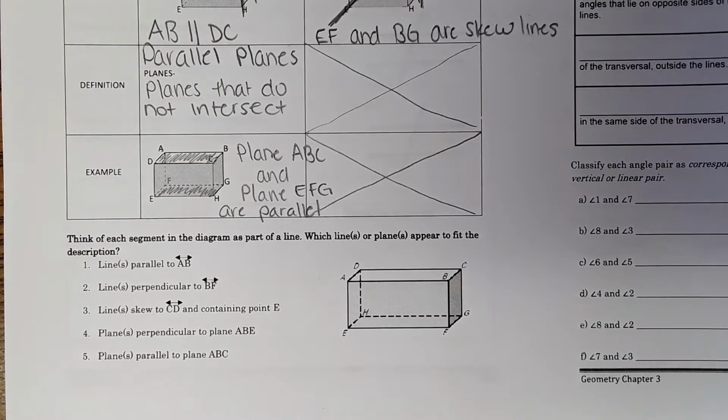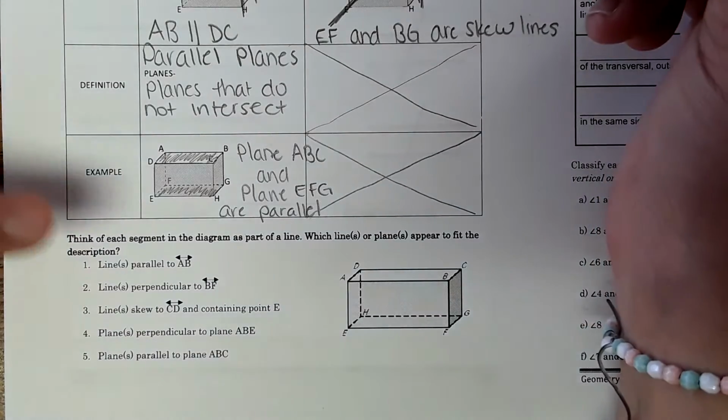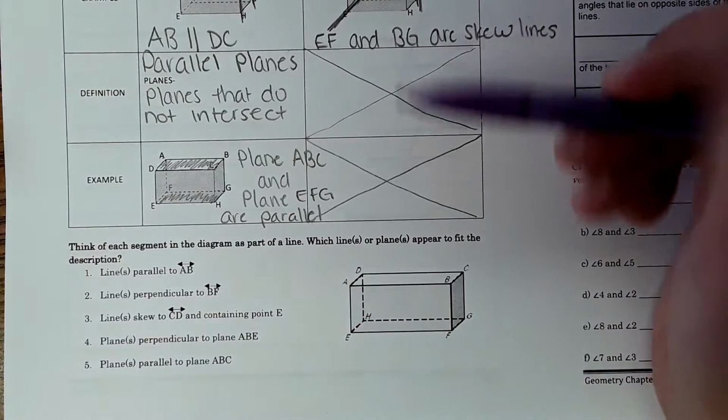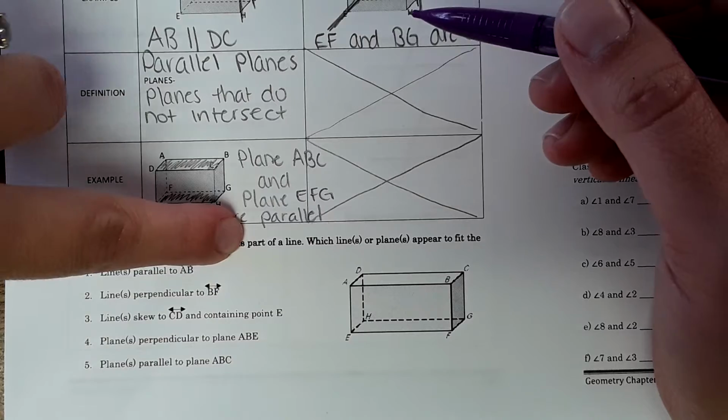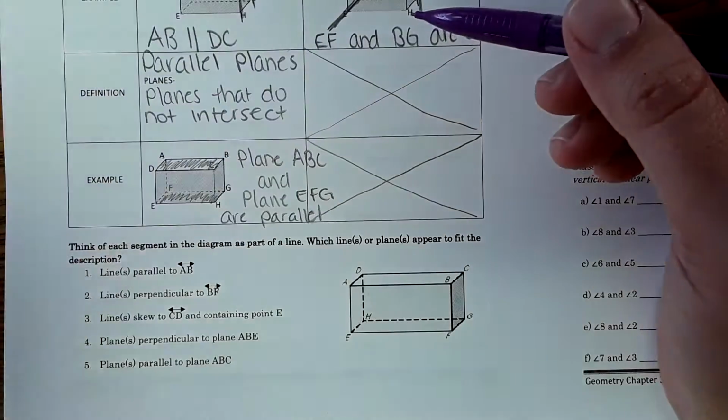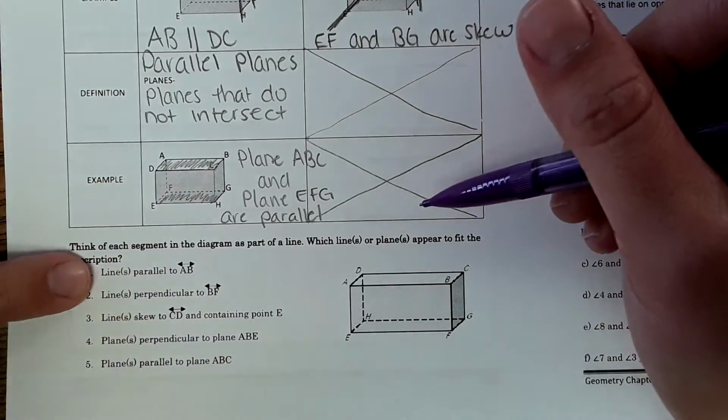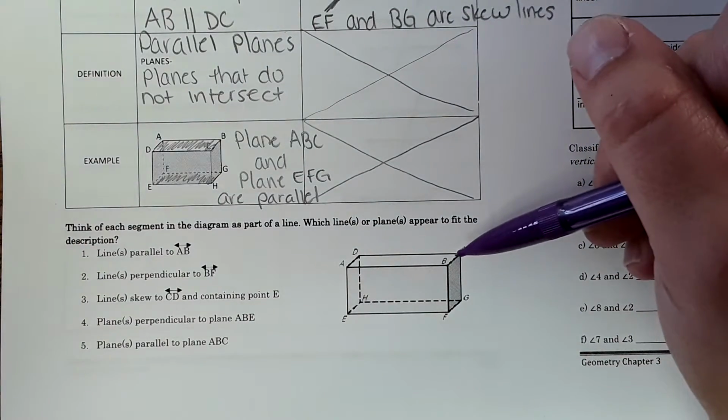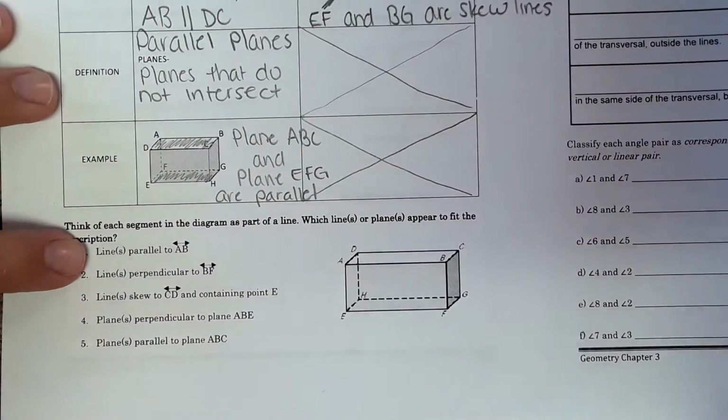Okay, from here we're going to answer questions based on this vocabulary. We're going to look at this rectangular prism. It says, think of each segment in the diagram as part of a line. Which lines or planes appear to fit the description? So we're going to look at these descriptions and identify them on this rectangular prism.